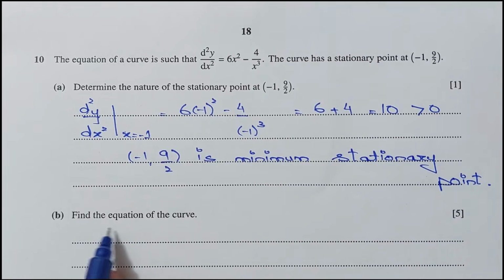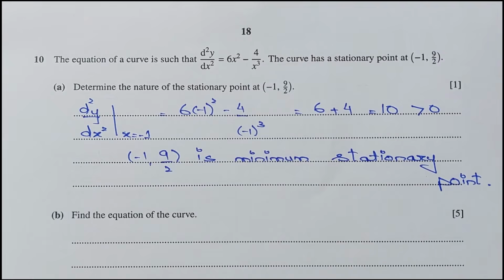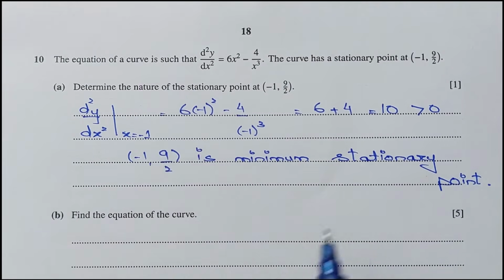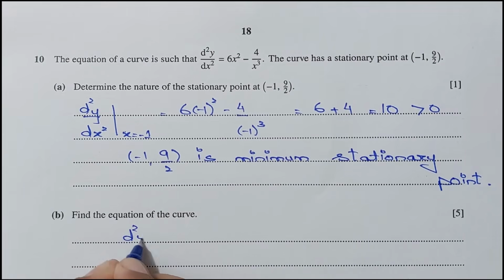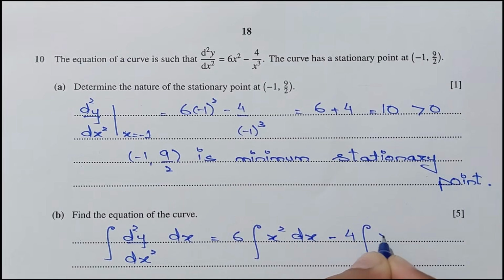Now for the second part, find the equation of the curve. We have the second derivative. We can find the equation of the curve by integrating twice, right? So we have d2y over dx square, integration with respect to dx equals 6 outside, integration of x square dx, minus 4 outside, integration of x power -3 dx.